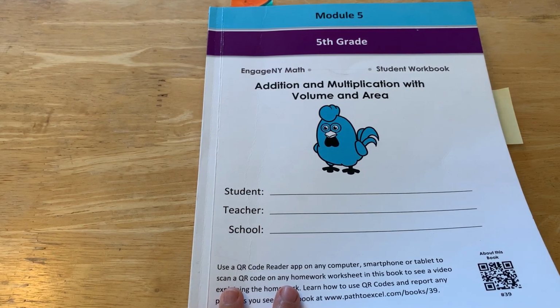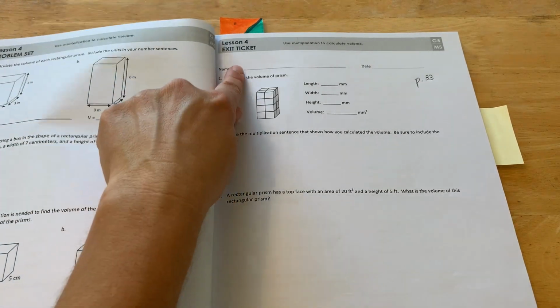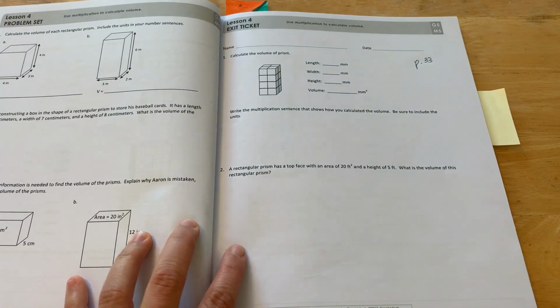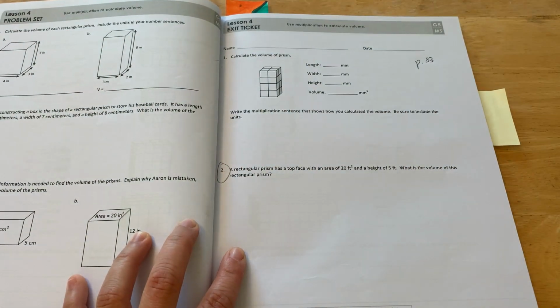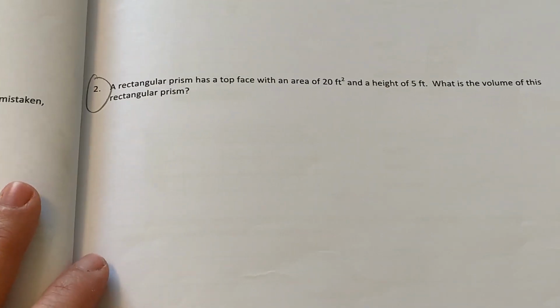Good morning, students. Today we're going to be working from the Module 5 workbook on page 33. It's part of lesson 4. This is the exit ticket. So we're going to do both of these problems, but I'm going to do number 2 with you, and you're going to do number 1 by yourself. So let me zoom in. We're going to start with number 2 because you'll do number 1 after.